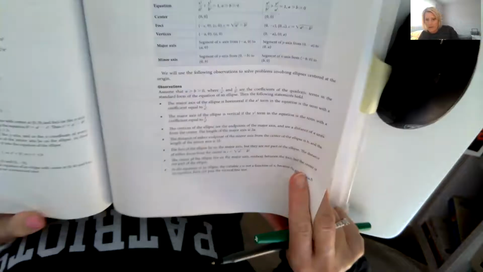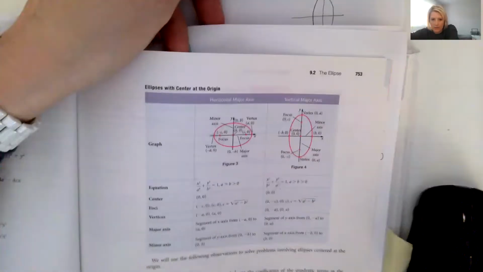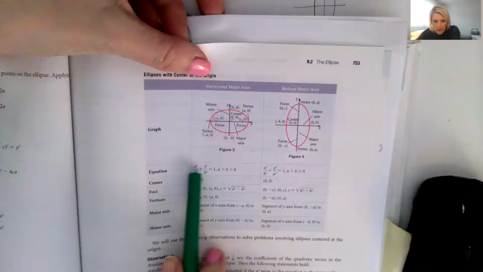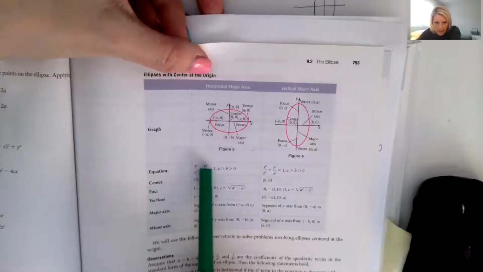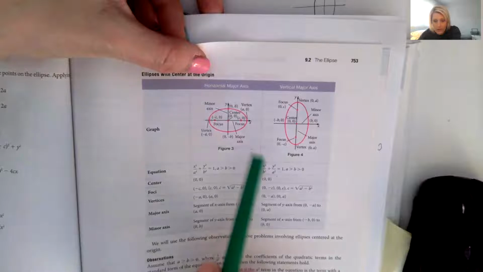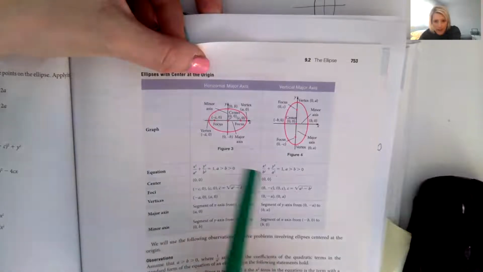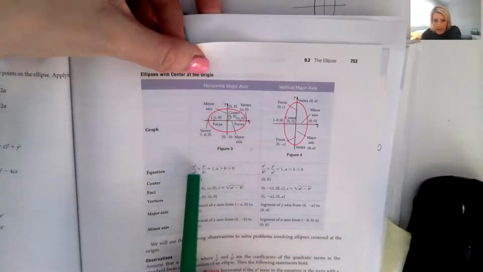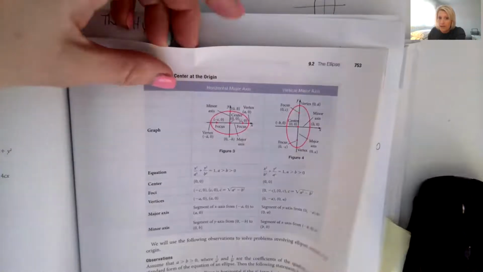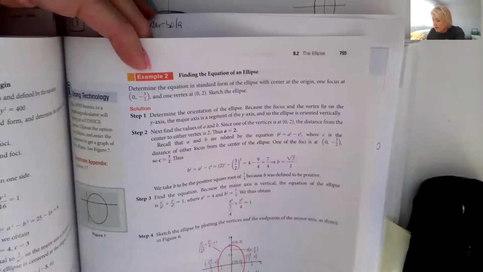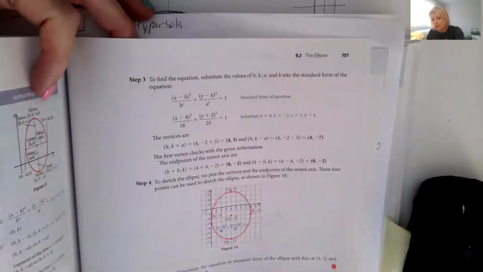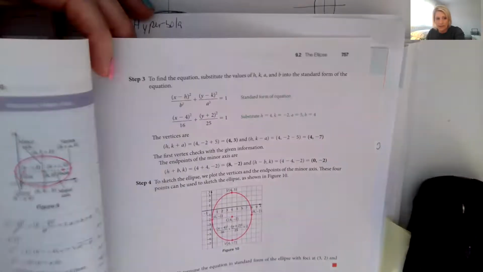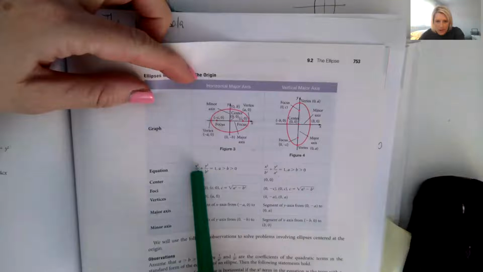When the center is at 0, 0, you can see in the equation that the x and y are just squared. If the center is off center with a different h and k center, then it's going to be x minus something, or x plus or minus something, or y plus or minus something, and that's on page 756 here. But if it's at 0, 0, it's just going to be x squared.